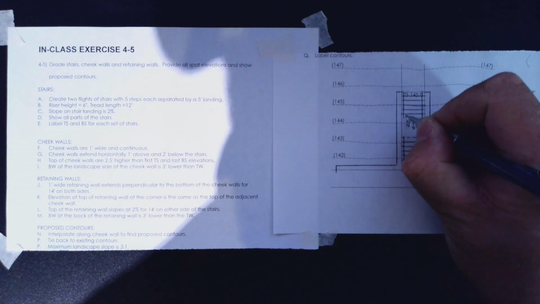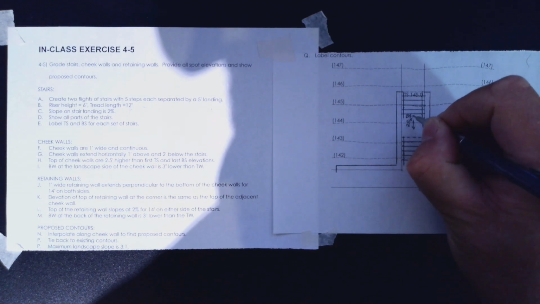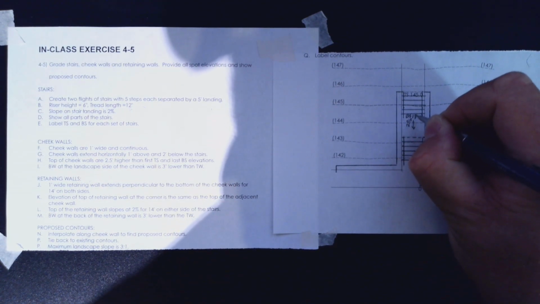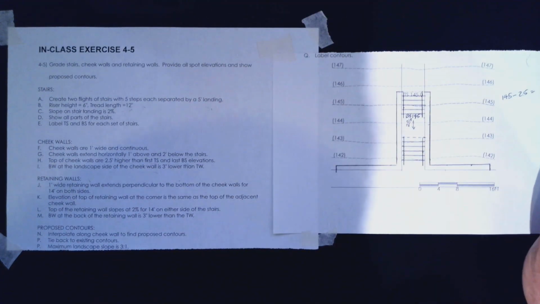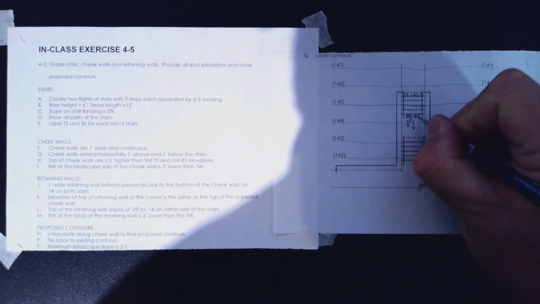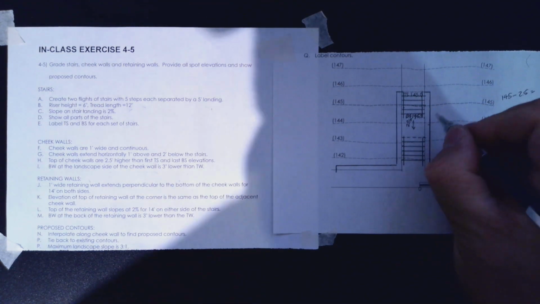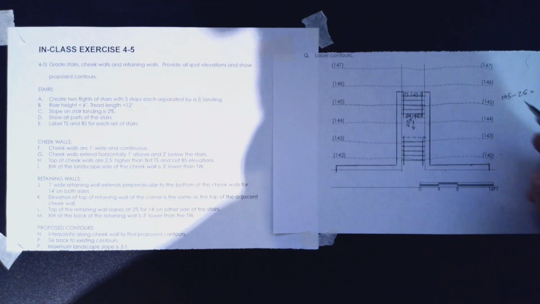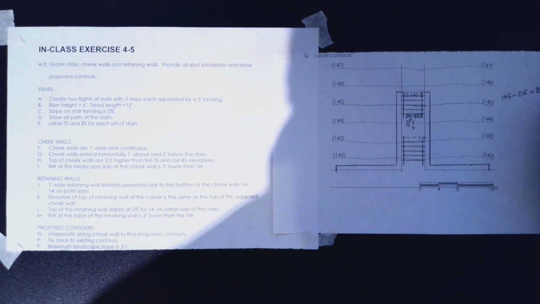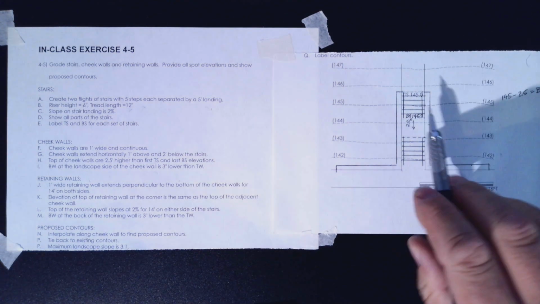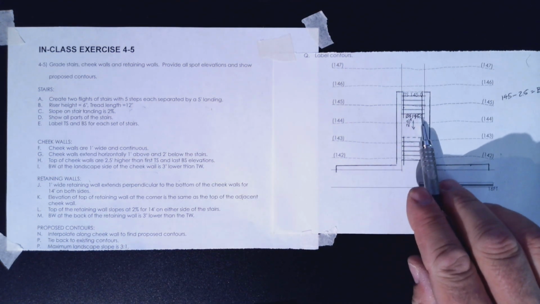So bottom of step equals 145.5. I'll write it over here just so you can see it. It's kind of hard to read, but that's what that says.